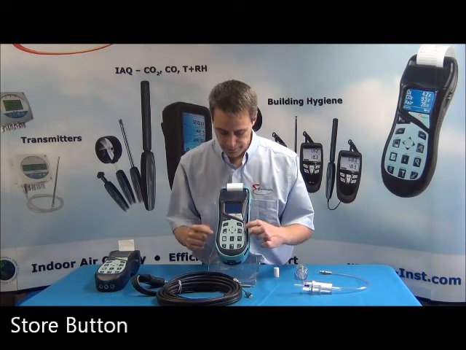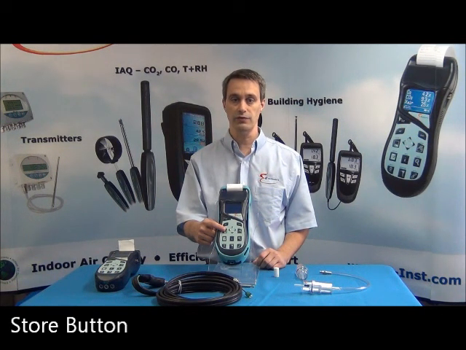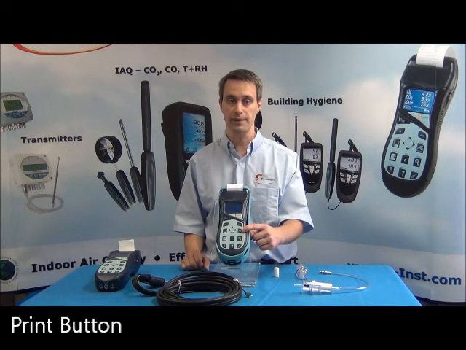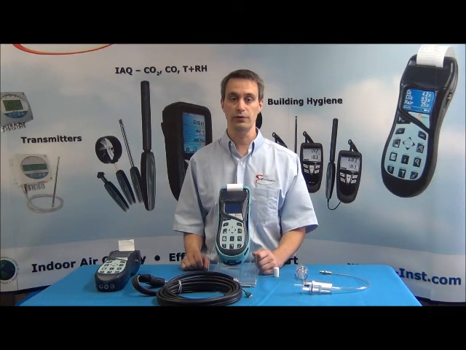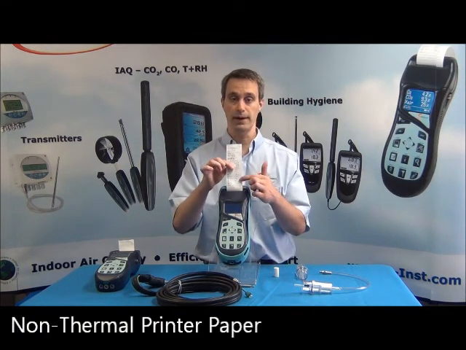Store button. Store and recall any tests and data for downloading to your PC to keep digital records and emailing reports to customers. Print button allows you to send information to the printer easily and prints the combustion analysis report on the spot. On the E4400, the printer is built in using non-thermal printer paper.